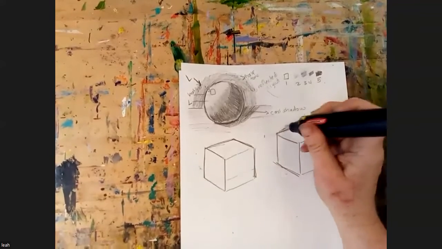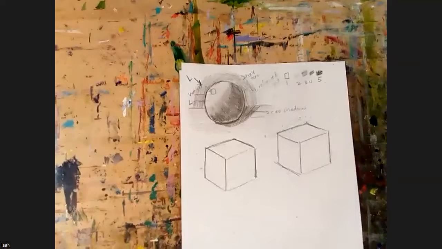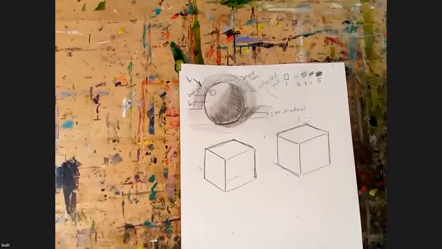Just do your best, you guys. Honestly, it's practice. Oh, Dominique, not too bad. Not too bad at all. Nice shading.